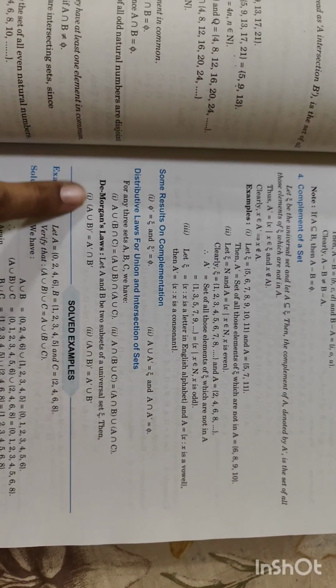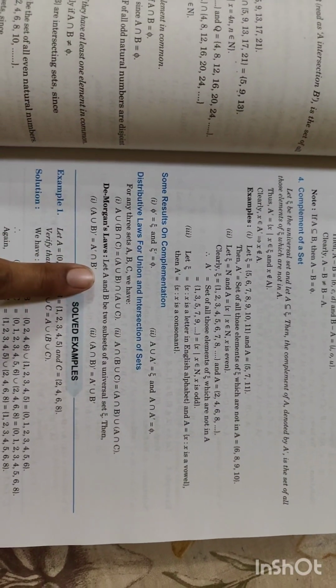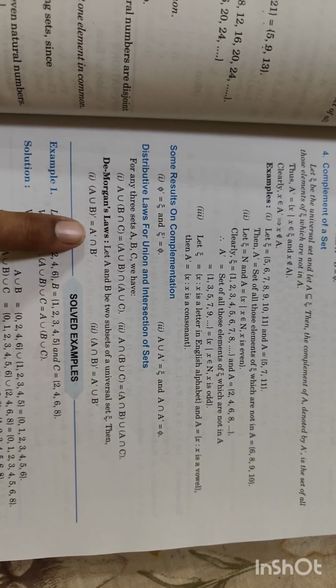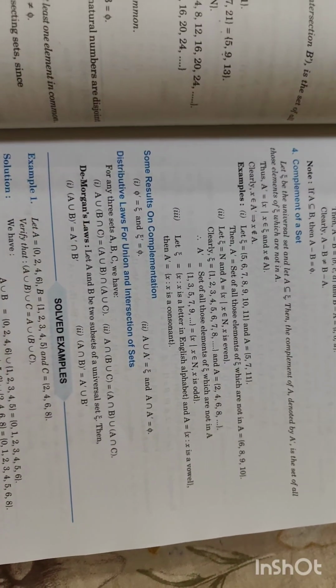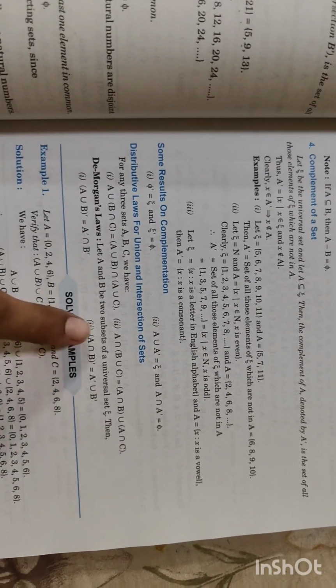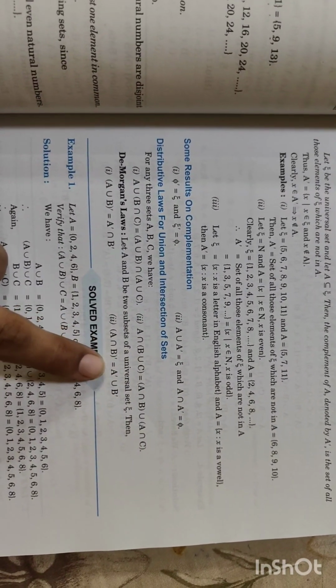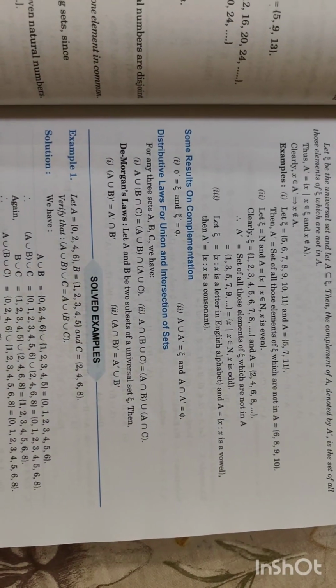And these are a few De Morgan's laws. When (A union B) the whole complement is equal to A complement intersection B complement. This is the law, we can't change it. While removing the bracket, the union becomes intersection. Similarly here also, (A intersection B) complement is equal to A complement union B complement.